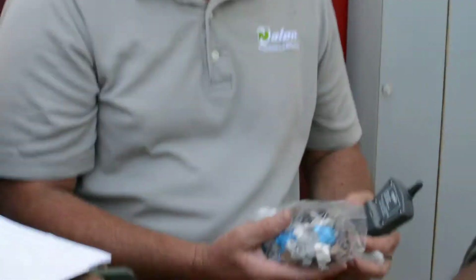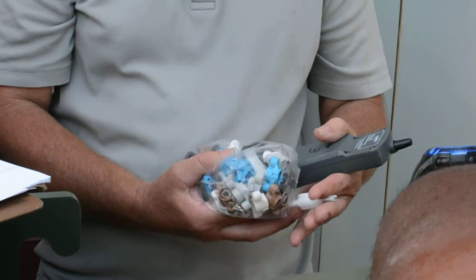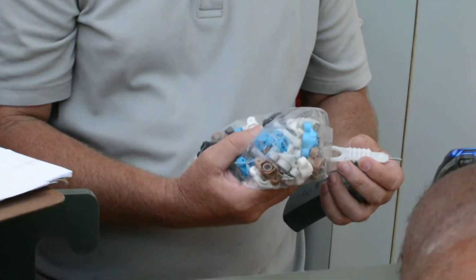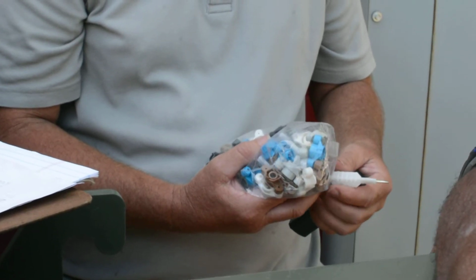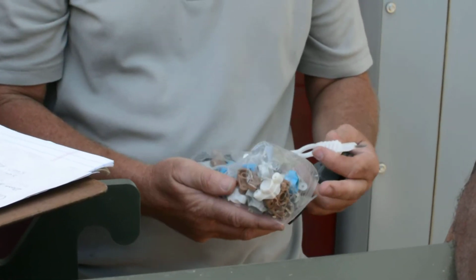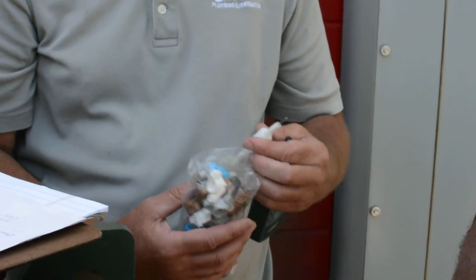K-Rain. This should have a lock on it. A friend of mine that does irrigation, when it's residential, that's what he uses, K-Rain. Yeah. They work good. You can get them at Home Depot or Lowe's.